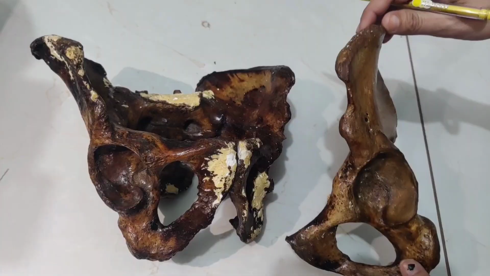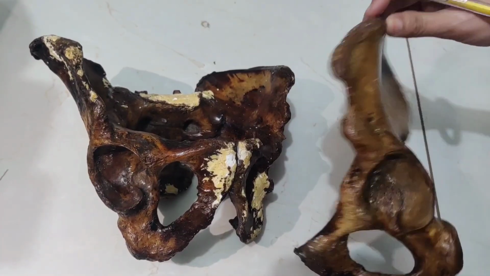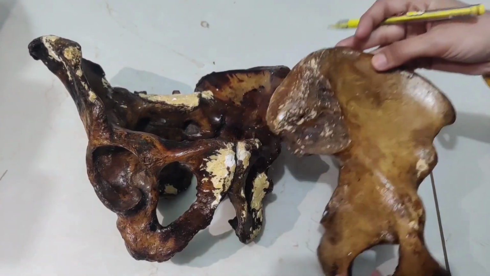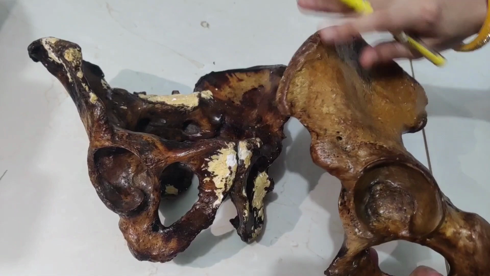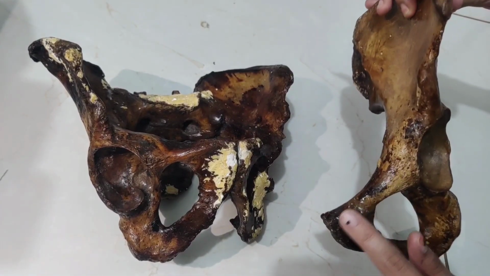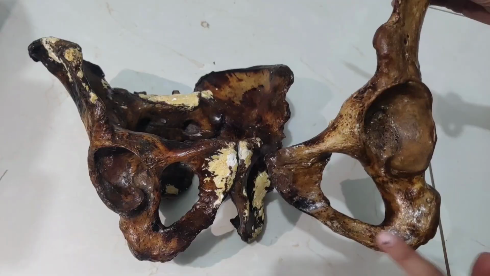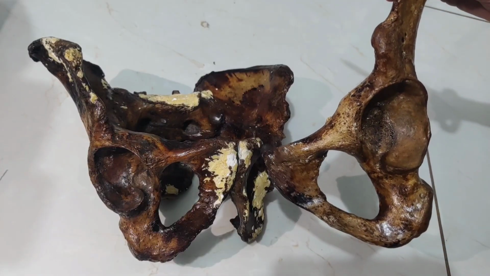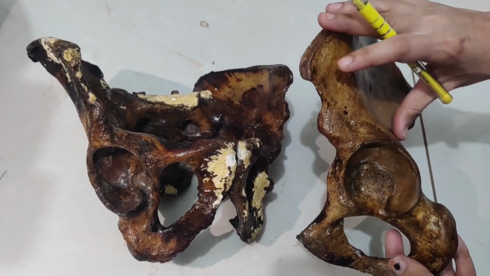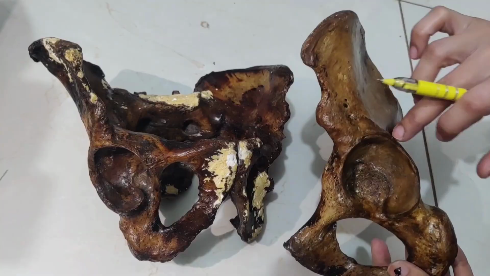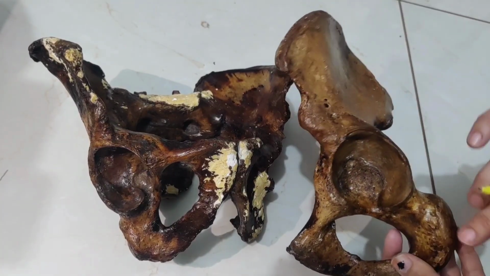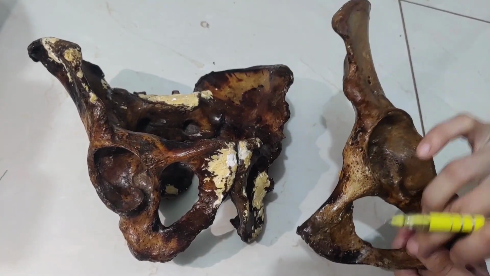So when you hold the hip bone in anatomical position, you will realize that the ilium is superior, the pubis is antero-inferior, and the ischium is postero-inferior. The ilium contributes 2/5 to make the acetabulum, the ischium also 2/5 and the pubis 1/5.